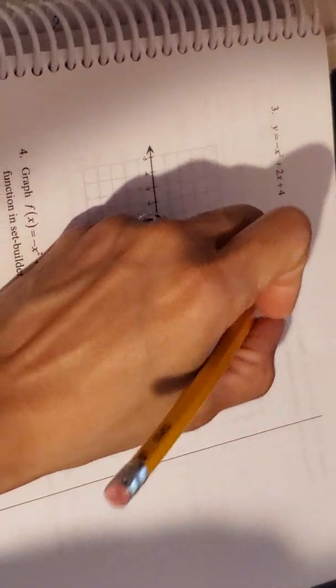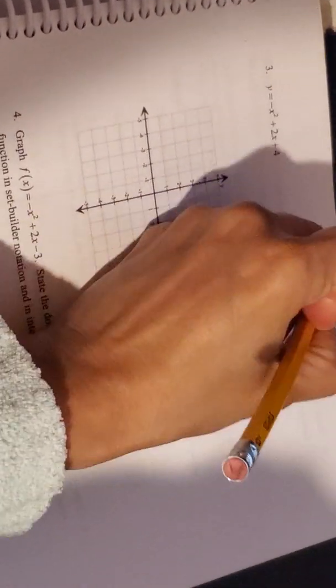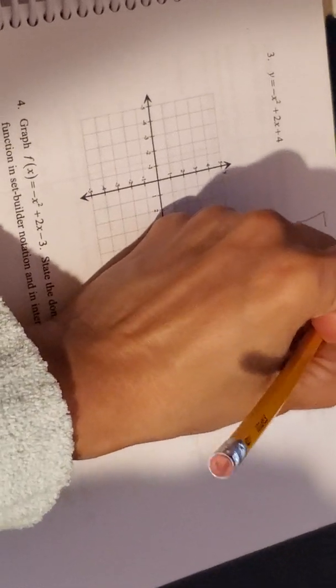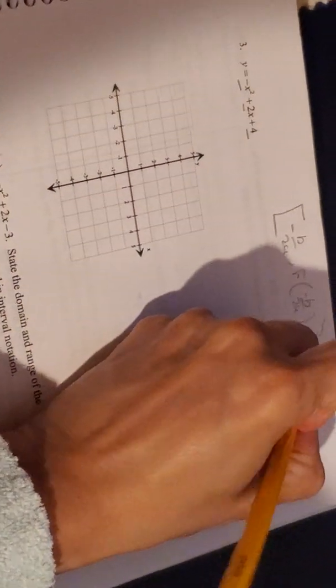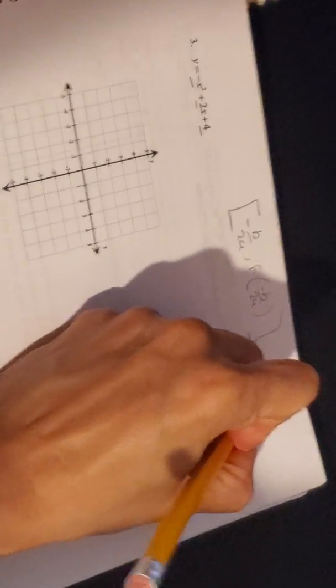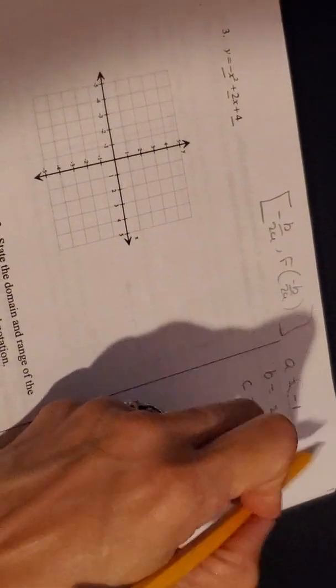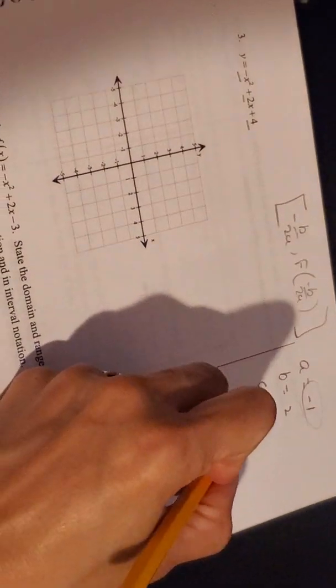Okay, so here we have another example, clean slate here. I'm going to set up my formula for the vertex, negative b over 2a, and f of negative b over 2a. Then I'm going to identify my a, b, and c. So my a is negative 1, my b is 2, and my c is 4.